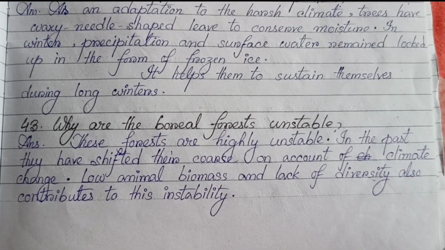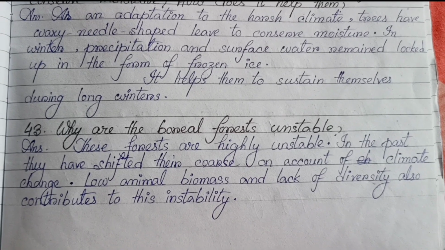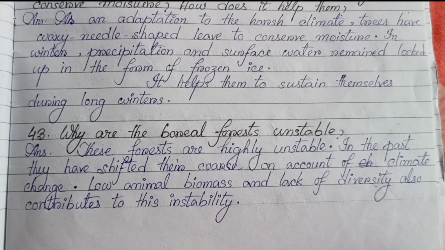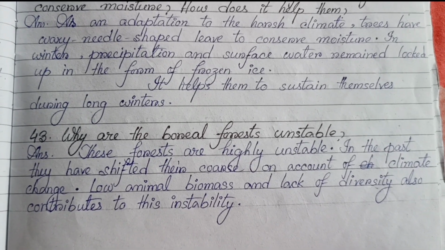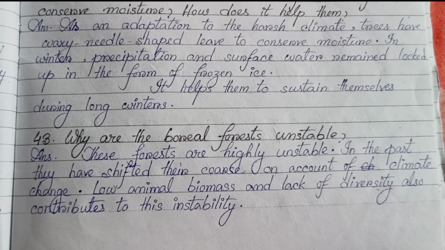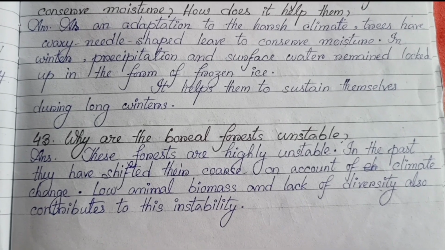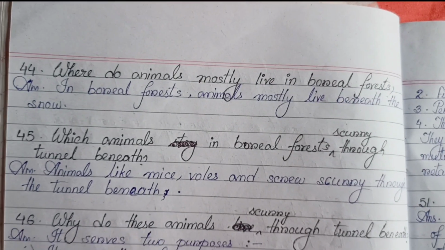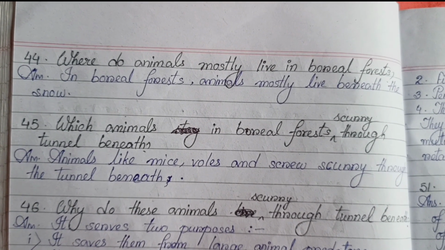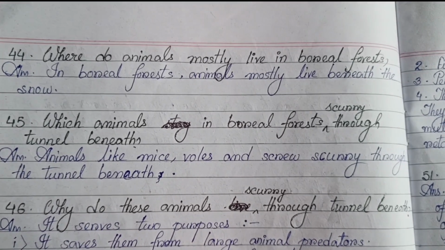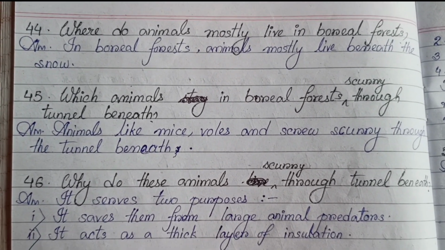43. Why are the boreal forests unstable? These forests were highly unstable in the past. They have shifted their course on account of climate change. Low animal biomass and lack of diversity also contribute to this instability. 44. Where do animals mostly live in boreal forest? In boreal forest, animals mostly live beneath the snow.